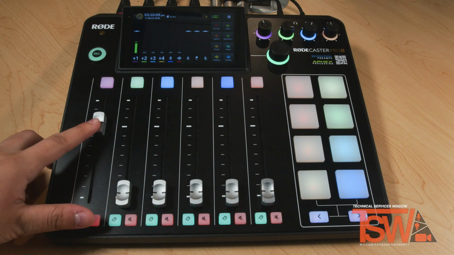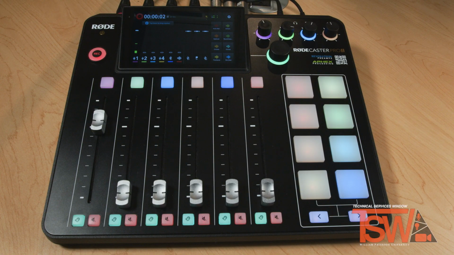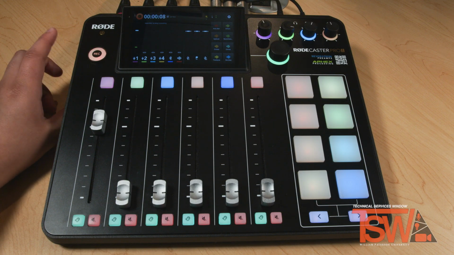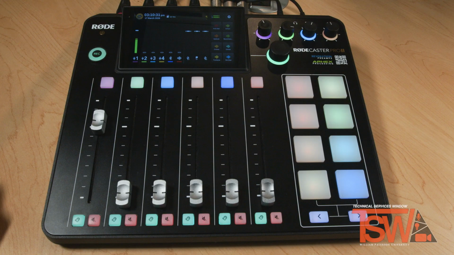To record yourself, make sure the microphone fader is up and press the green record button on the RodeCaster. You'll see the recording timer appear and your audio will start to be captured. If you need to pause, just press the record button again. And if you need to stop recording, just press and hold it.